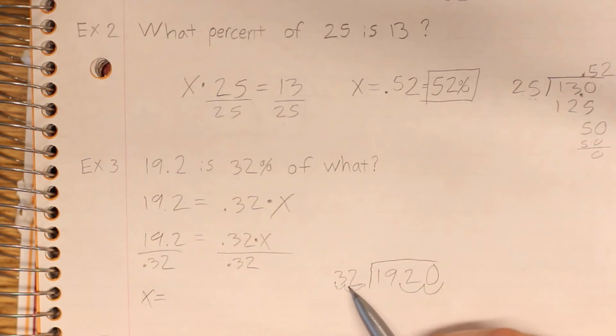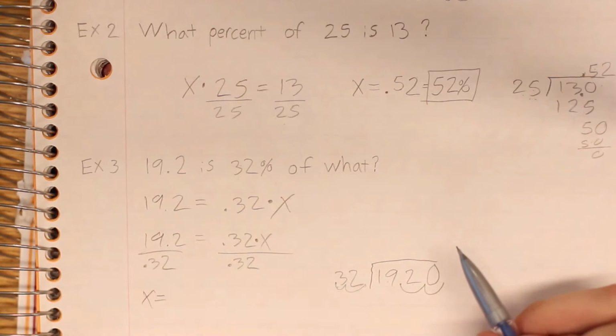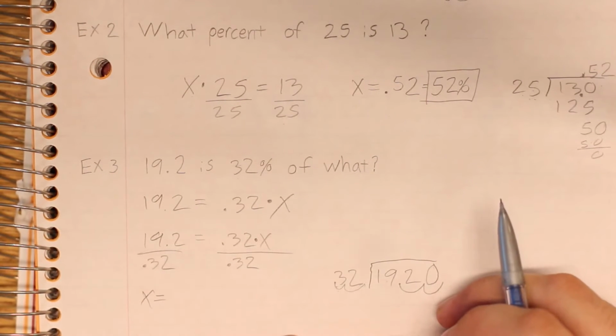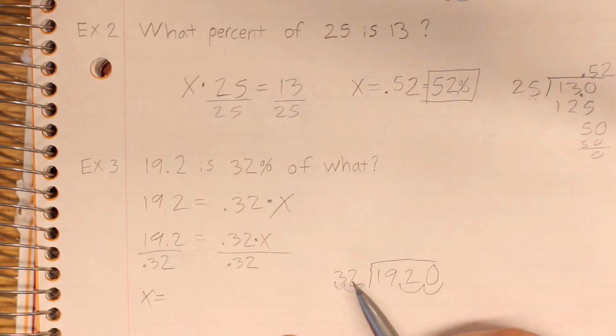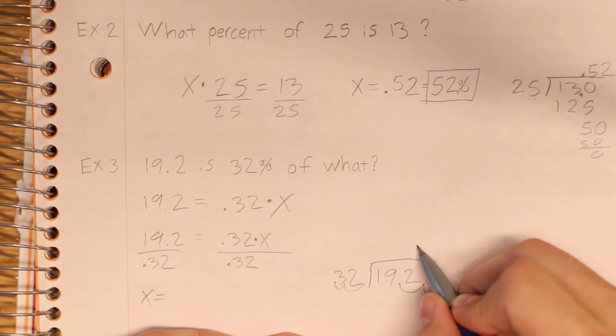So how many times does 32 go into 19? Can't do it. 32 into 192? Yeah. How many times does that work? Well, if I had to guess, why don't we try something around... yes? Sorry for that interruption right there. So 32 goes into 192. How many times? I would say let's try 6.